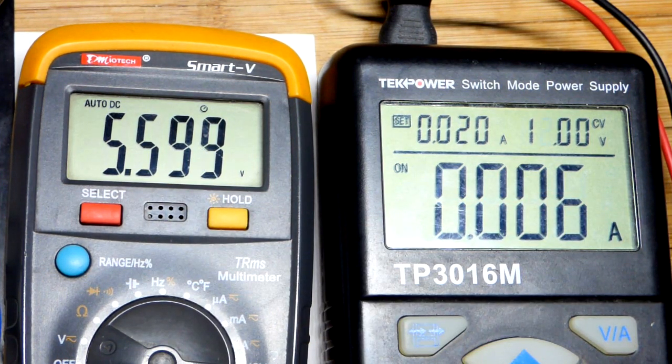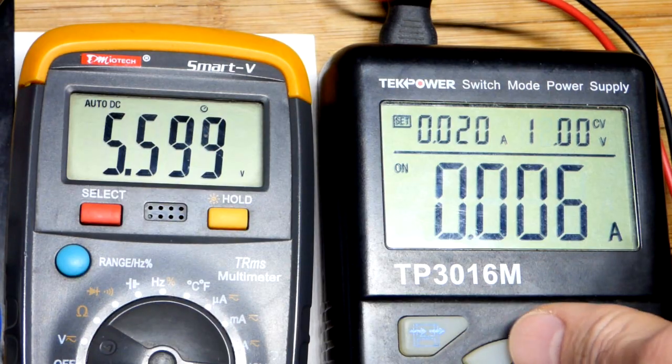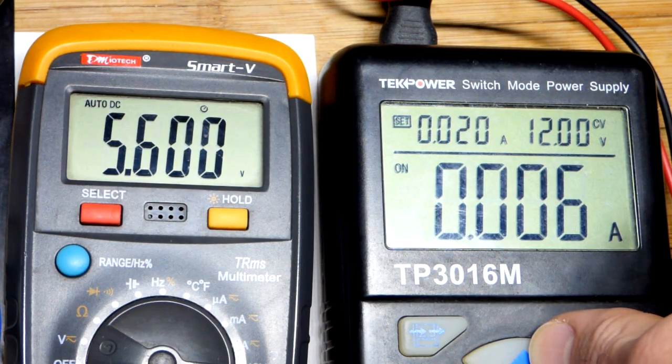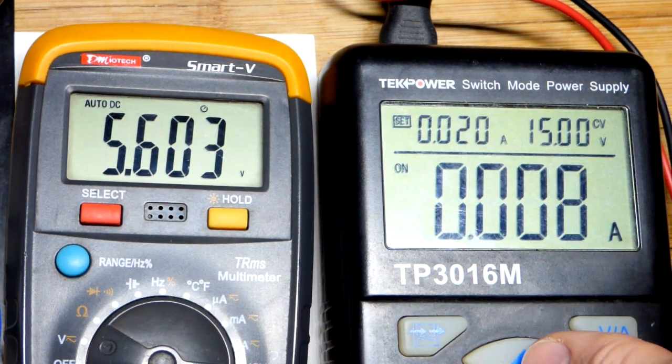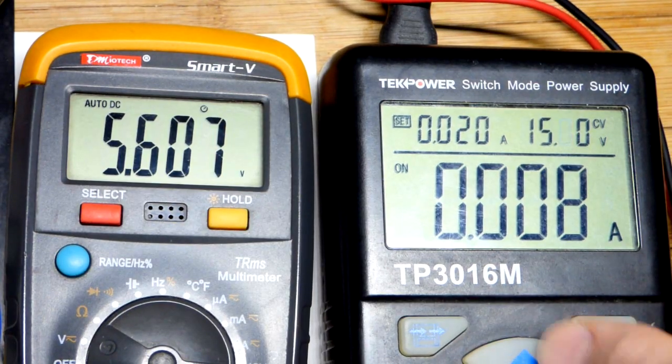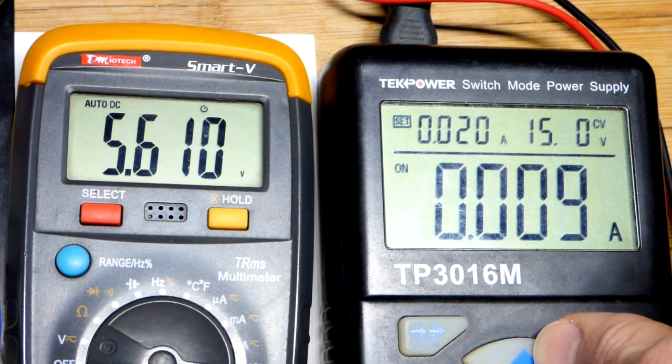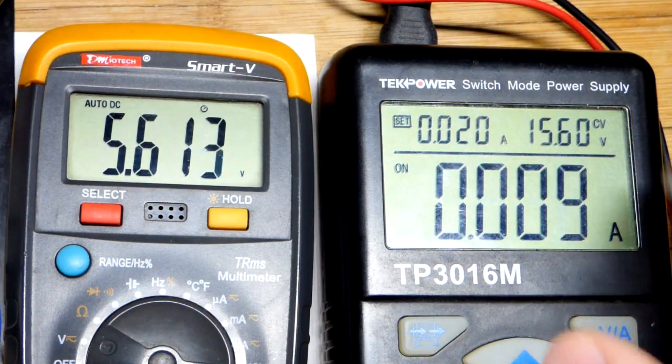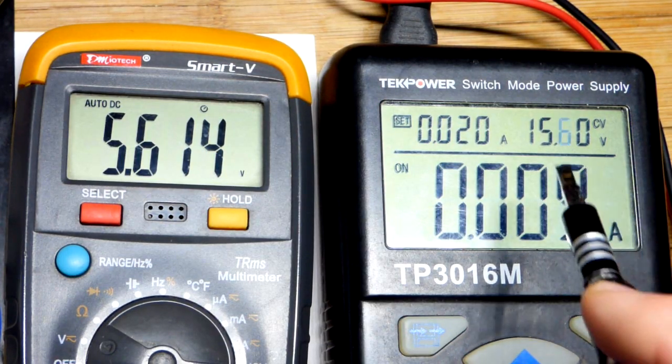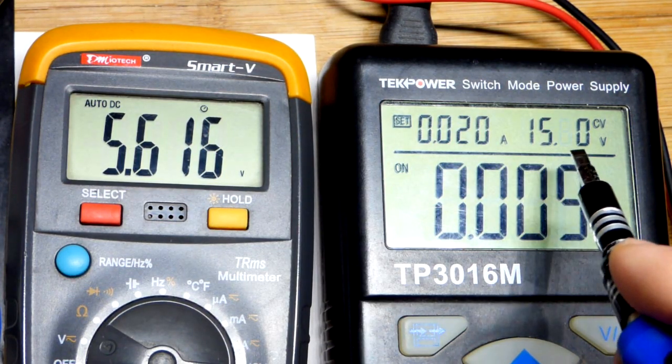So yeah, there you can see we're drifting up because it's warming up a little bit to about 5.6, and it's going to level off pretty soon. I could even go up to 15 right there. So if I do 15.6, then we got 5.6 volts across the Zener diode, and the rest of the voltage is across the 1000 ohm resistor.